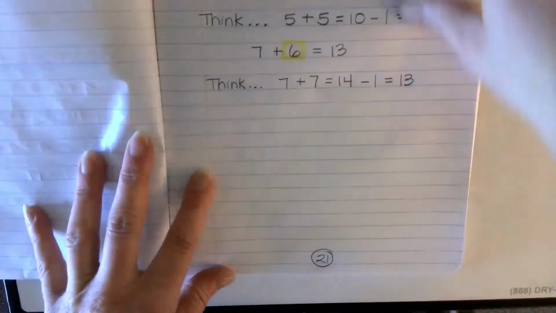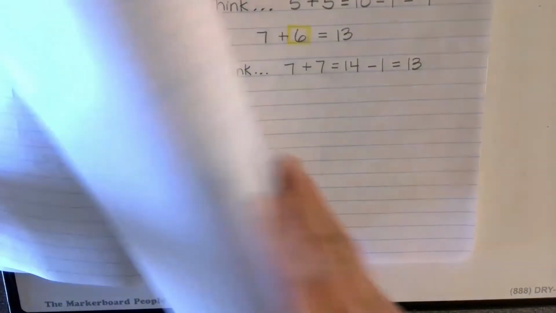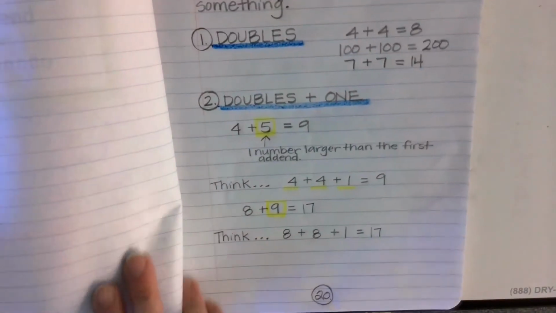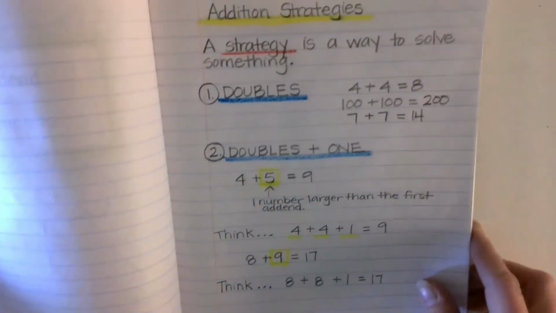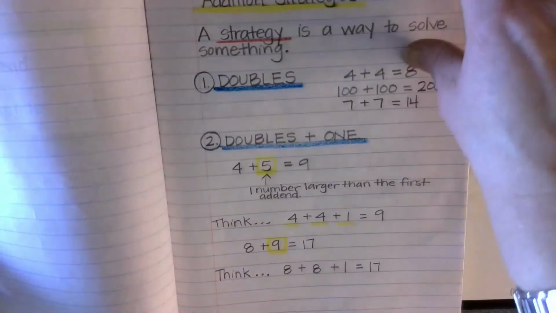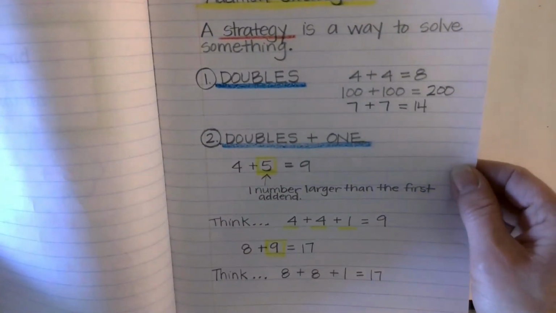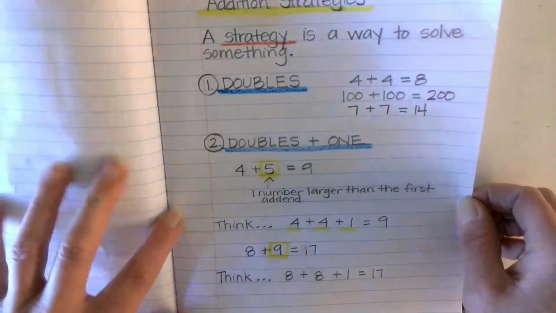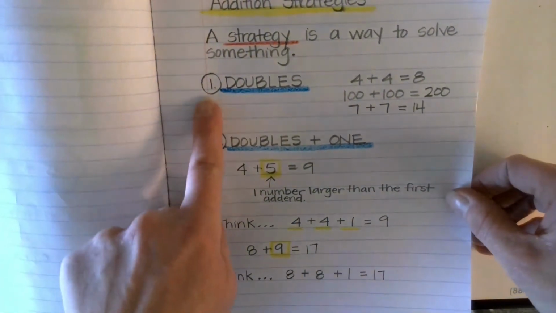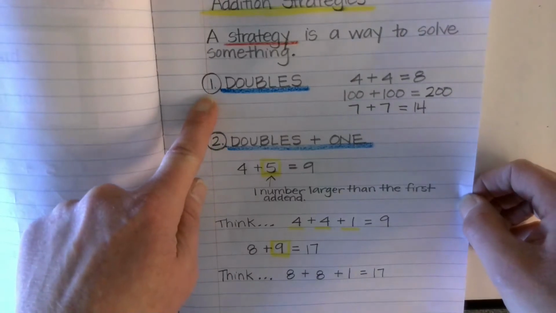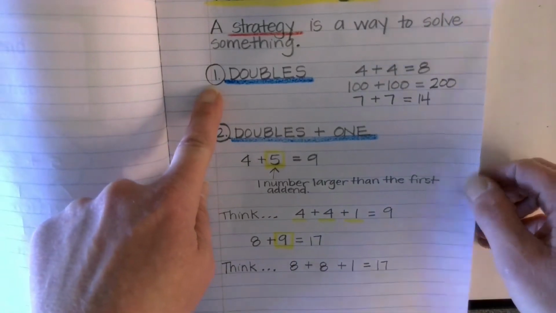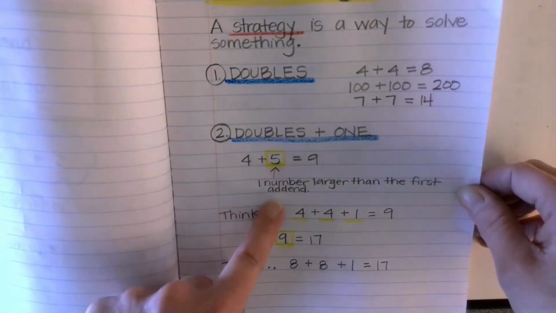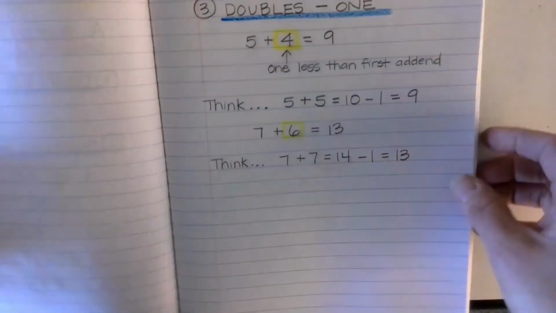Okay. Hello, boys and girls. Yesterday, we talked about a strategy, and we talked about addition strategies. And we learned that a strategy is a way to solve something. And then we learned 3 new strategies we can use when we're learning our math facts. We learned we can memorize our doubles. And then memorizing our doubles facts will help us with our doubles plus 1 facts and our doubles minus 1 facts.